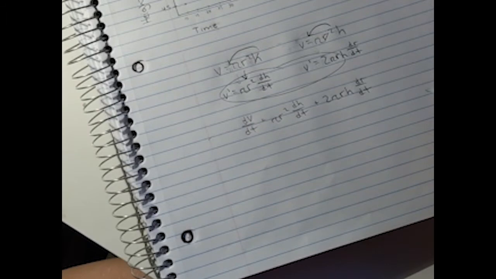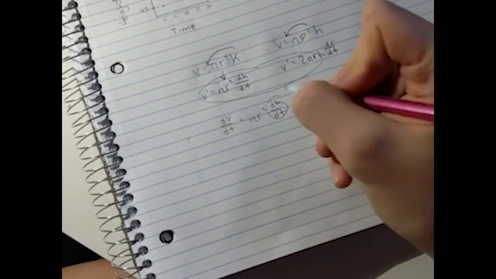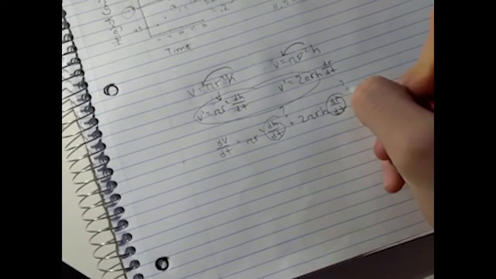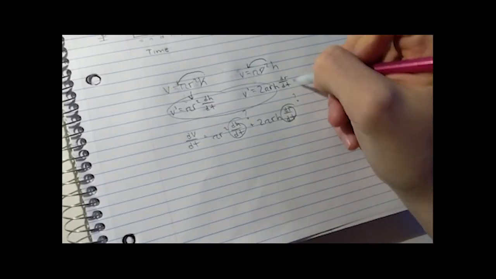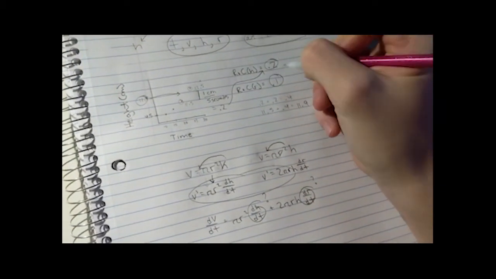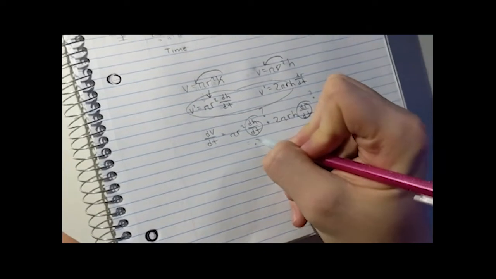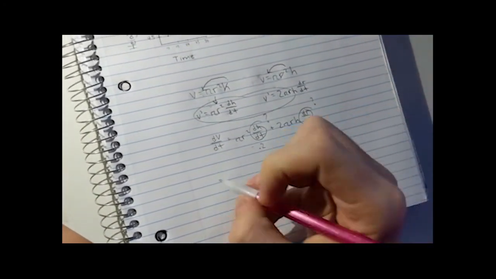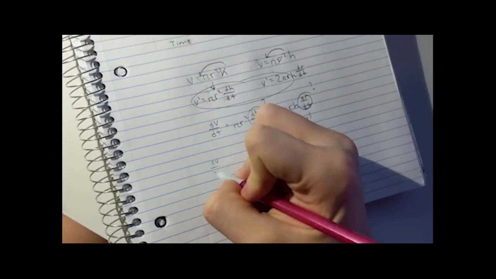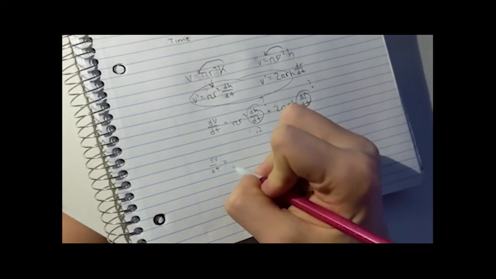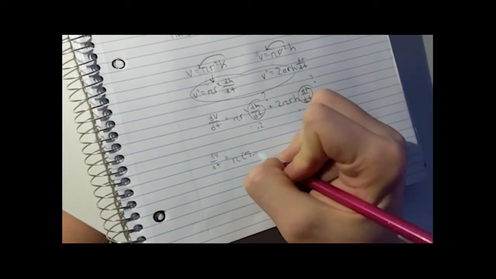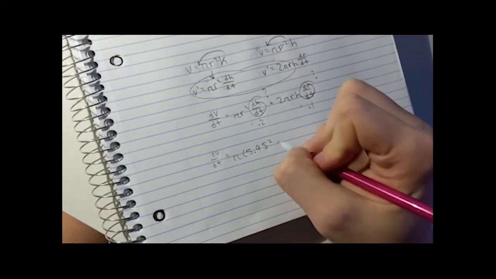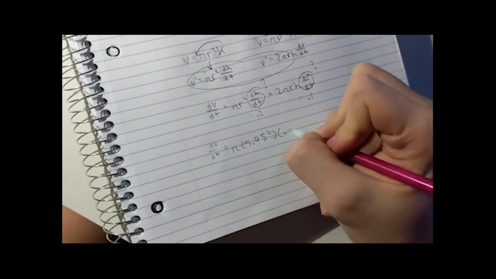But wait, now we have a problem. We have no idea what dh over dt or dr over dt could be. Just kidding, we solved them in our first step when we found the constant rate of change of the height and radius. dh over dt is the relationship of height compared to time, also known as the rate of change. The same goes with radius. Now all that's left to do is plug in the numbers and hope we get an answer that seems correct.